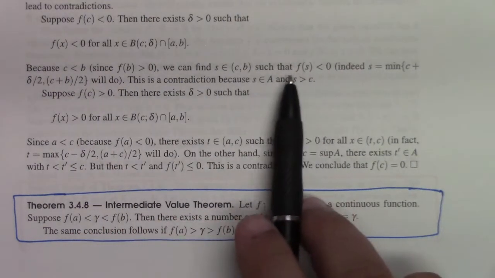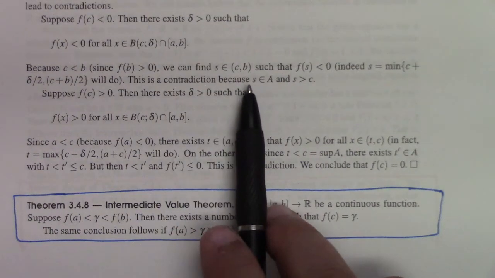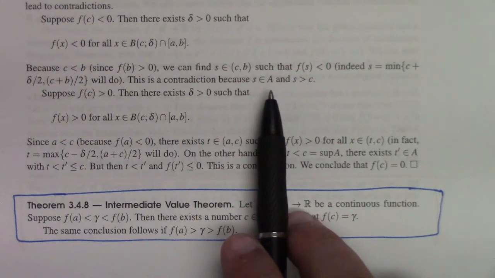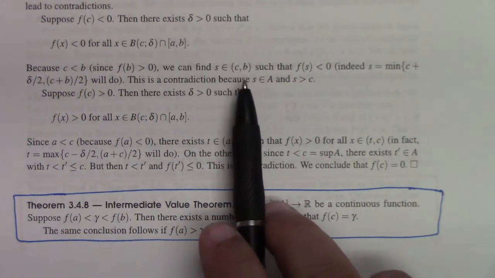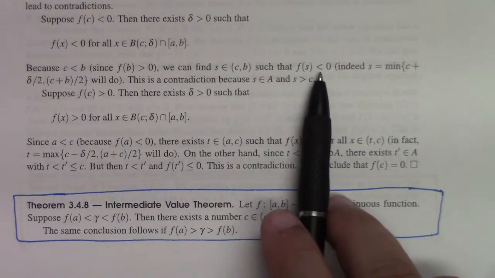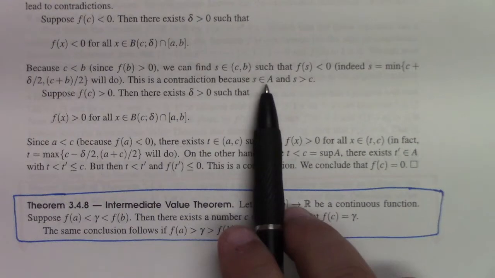But then this is a contradiction because s is an element of A. How do we know s is an element of A?